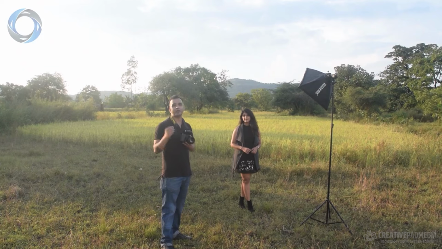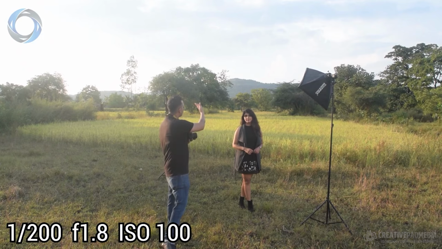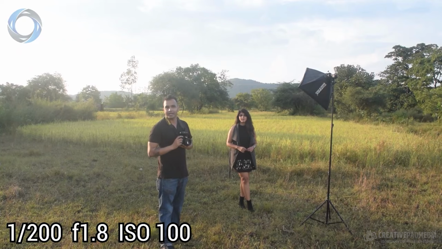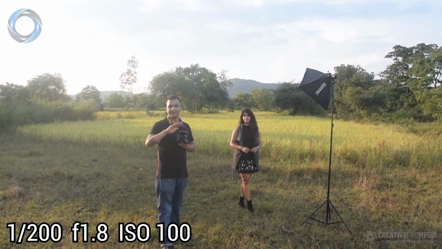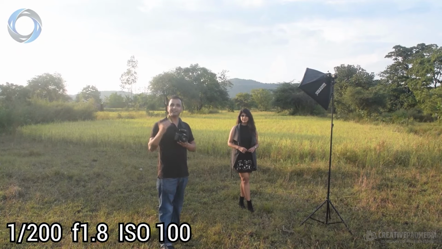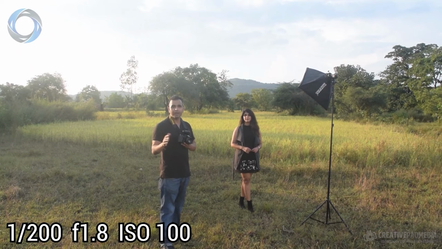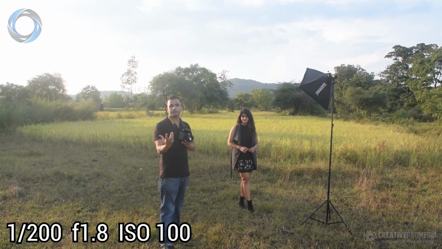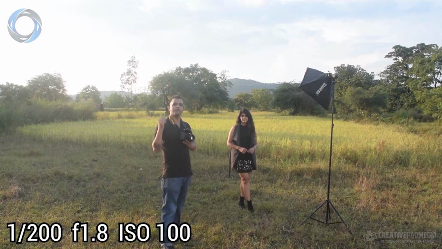So I want to shoot this shot at f1.8 because I really want a shallow depth of field and a nice smooth bokeh there. So we're going to stick to f1.8. That is sorted out. My ISO is at the base ISO, which is ISO 100. So that is done. Now we're going to take our first shot at a shutter speed which we've been using as our sync speed, which is going to be 1/200.